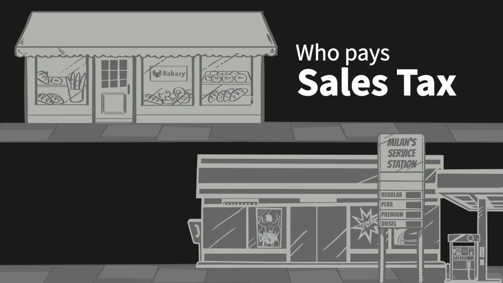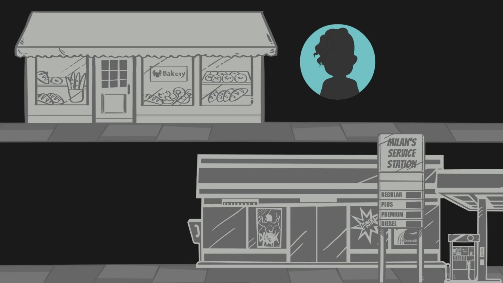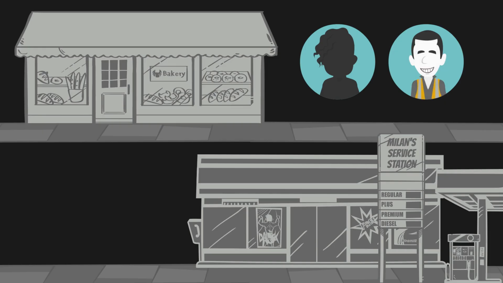The distinction of what is and what is not a construction contract under Ohio law is important because it determines who pays sales tax. When materials are purchased by a contractor under a construction contract, the contractor is the consumer, or user, of the materials, so they are responsible for paying sales tax on the material purchases.